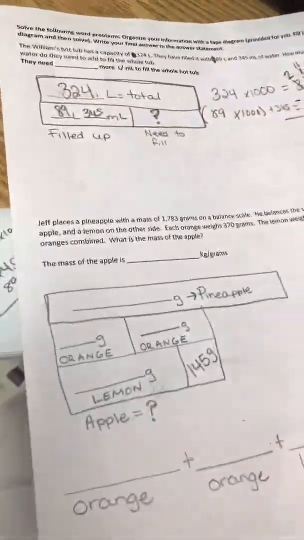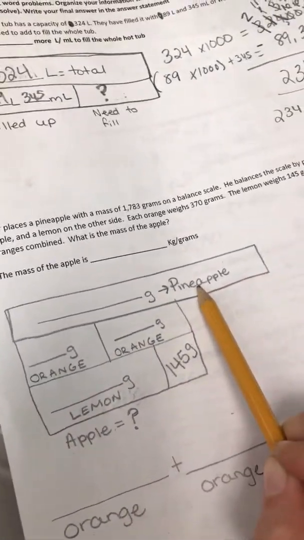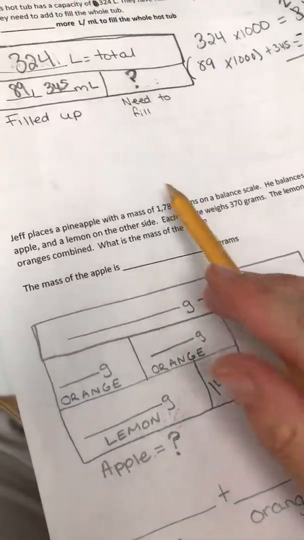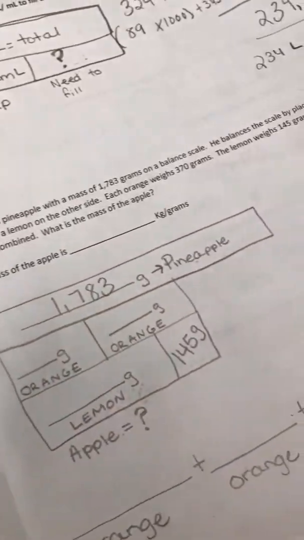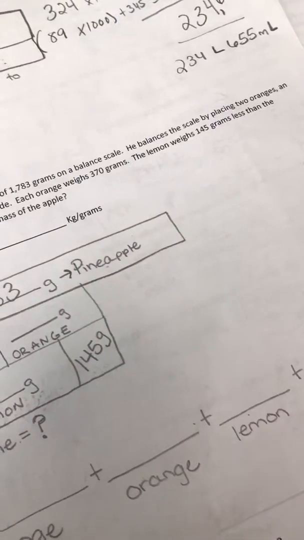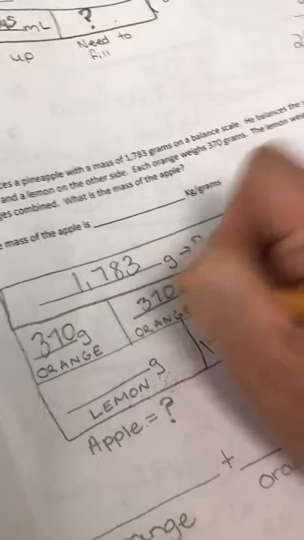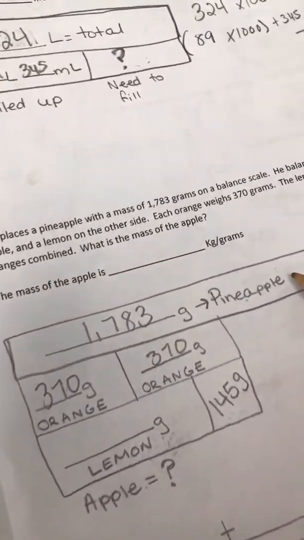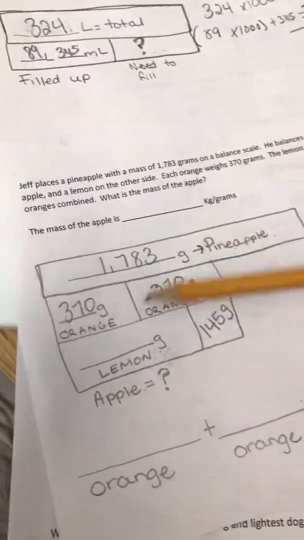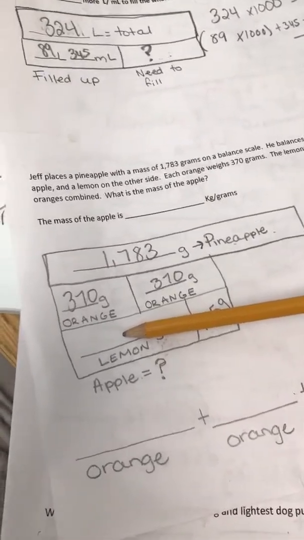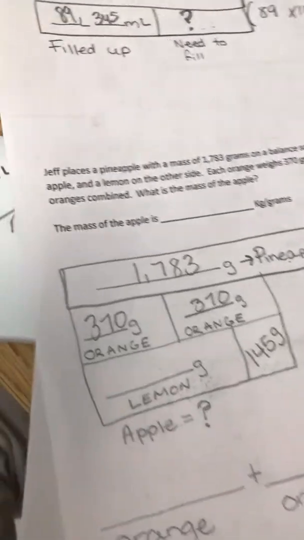Again, I've drawn a tape diagram out. In class, we worked together to fill it in. So on one side of my scale, I have the pineapple. That pineapple has a weight of 1,783 grams. On the other side, to balance it out, there are 2 oranges, and each of those oranges weighs 370 grams. This is nice and easy. They give me the exact number for the pineapple, the exact number for both of the oranges. Where it becomes tricky is determining the weight of the lemon, and then after that, our final answer that we're looking for is the weight, the mass of that apple.